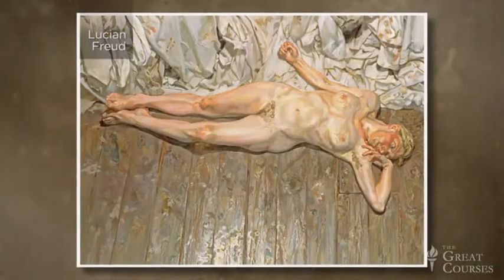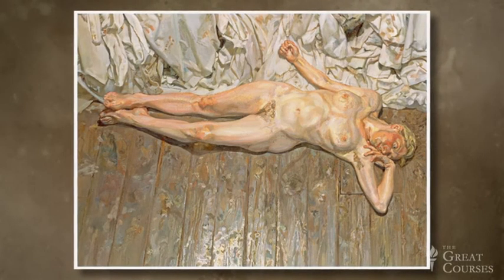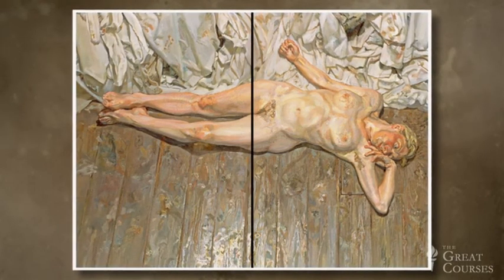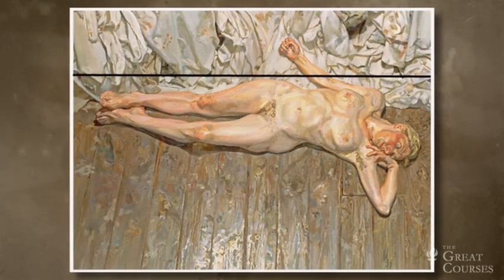In the Freud, we not only get the horizontal half, the center floorboard and the white drape stress the vertical half, and the edge of the figure overlapping the white drape rides the horizontal quarter.